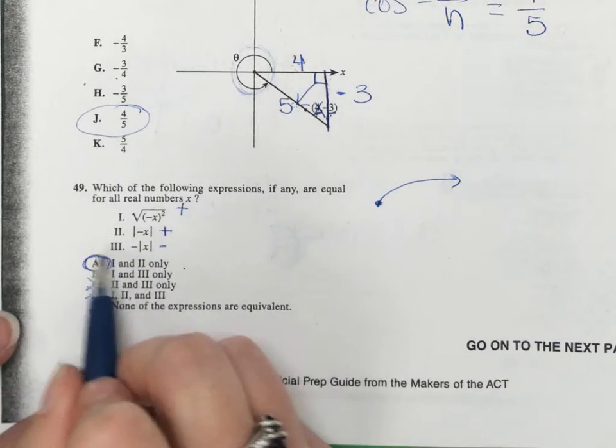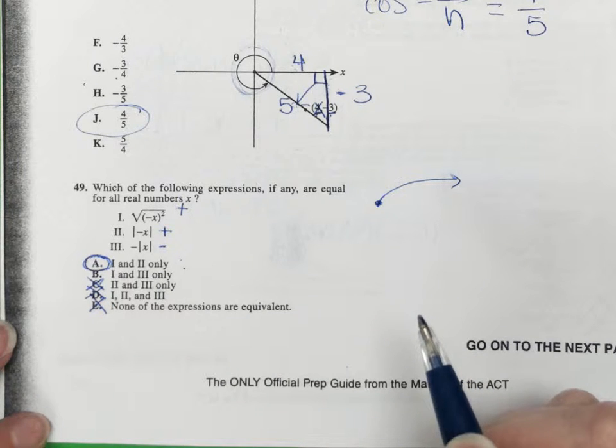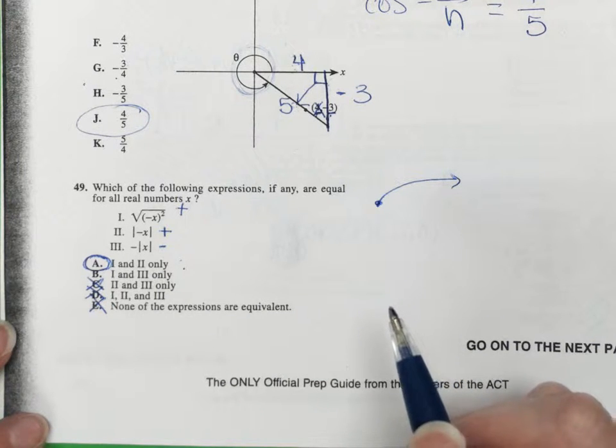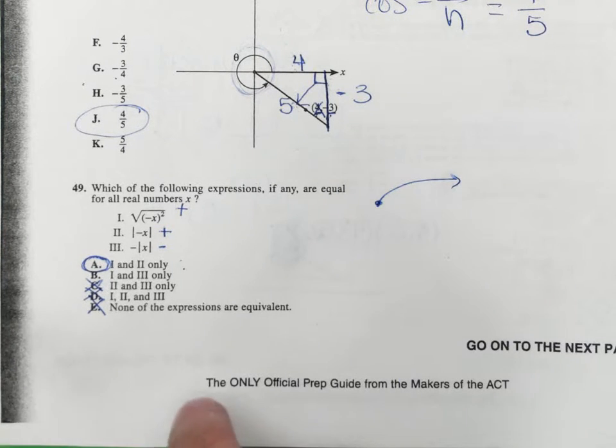1 and 2, which is A. Does that make sense to everybody? Yes, sir. Well, that square root, doesn't it cancel out the power of 2? So then you're just left with negative x. Yes and no. You have to remember to do the order of operations.